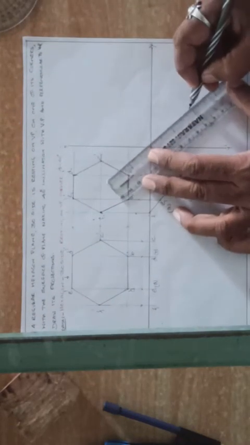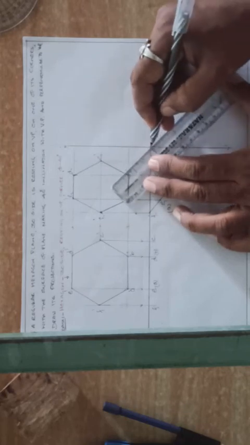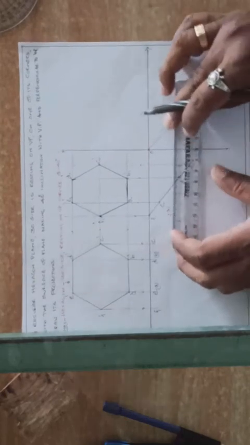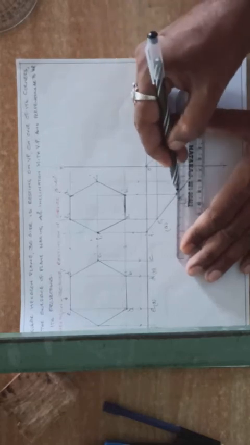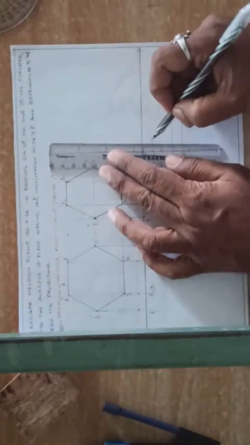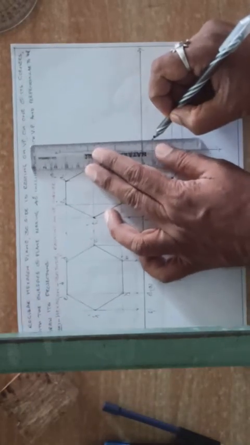Then join this line with O. Now draw the horizontal projectors from the final top view, then similarly vertical projectors from the points on this line.